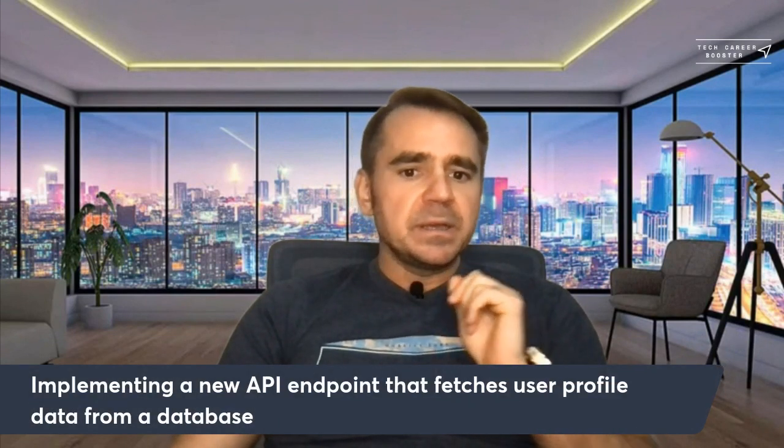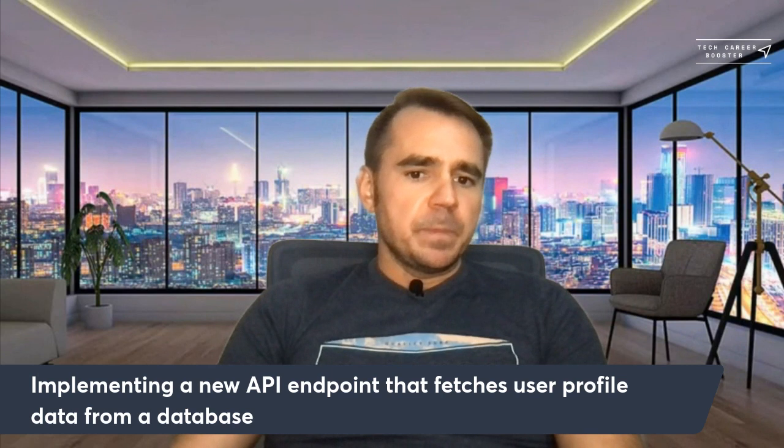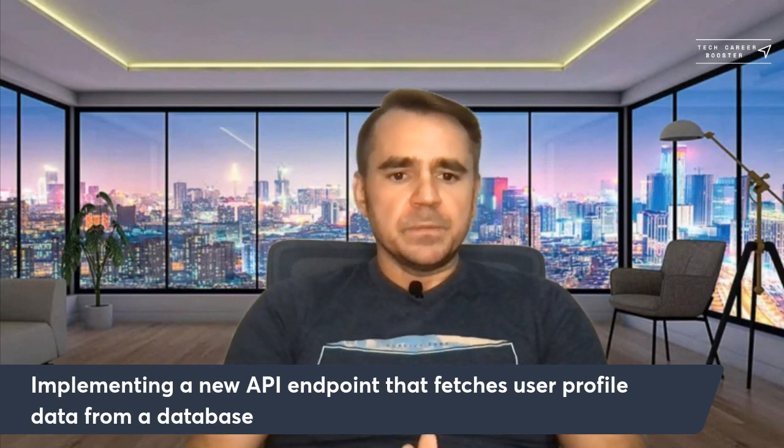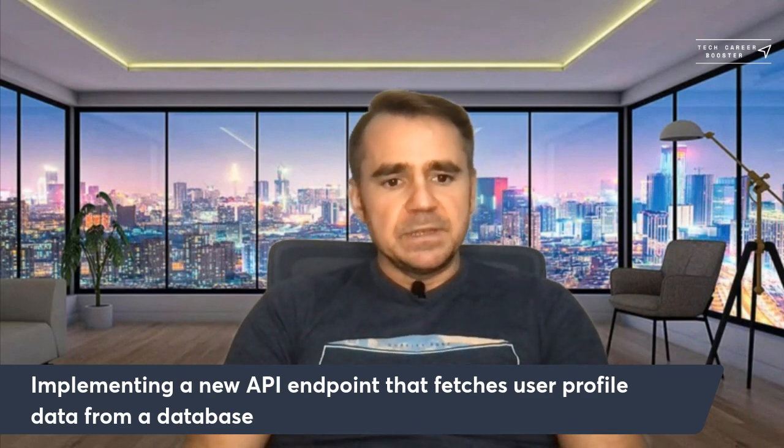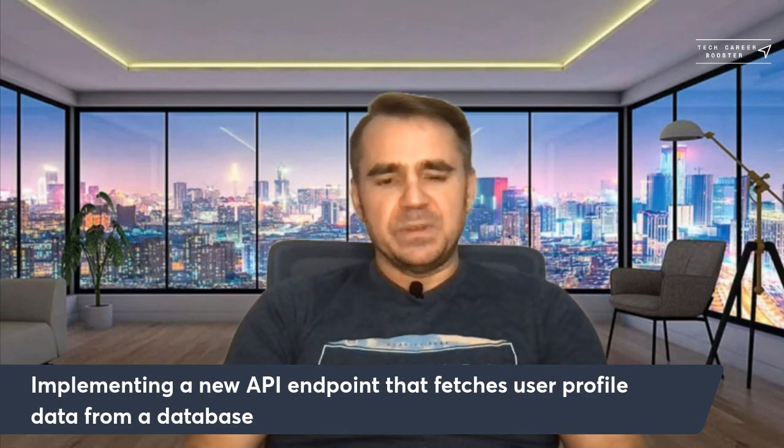And also they're going to be doing most of the time logic and processing algorithms to actually run in the server. What would be a task in a day of a back-end developer? If a front-end developer was creating a menu drop-down list, what is a back-end developer going to be creating? A back-end developer could be creating an API endpoint, for example. An API endpoint that fetches user profile data from a database. What's involved in that? What are they going to be doing specifically?